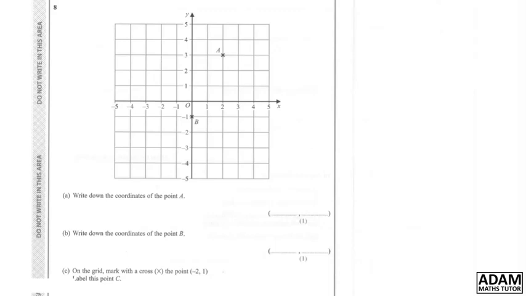Question 8, write down the coordinates of A. So we need to go along the x-axis to 2 and it's going up to 3. So the coordinate would be 2, 3.